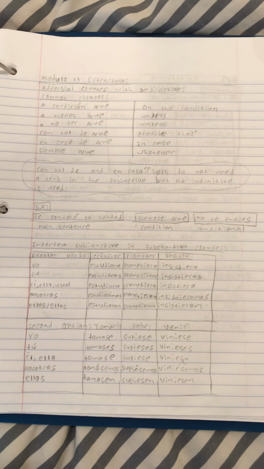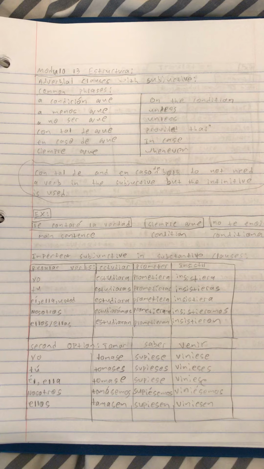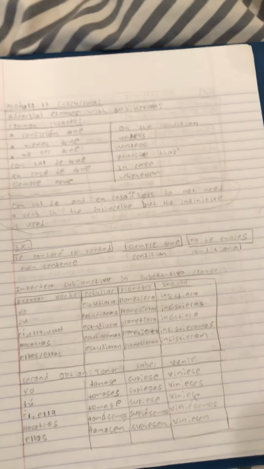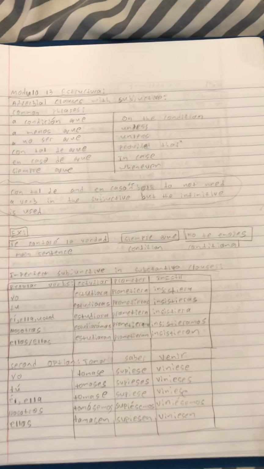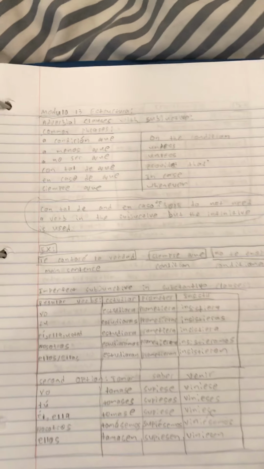Awesome. Next up, we have the estructura section, which has a lot of the stuff that we talked about in class, starting with the adverbial clauses with subjunctive. Here you can see all the different phrases that are really important, like a condición que, a menos que. I tried to note some of the important things, like when you can use a verb not in the subjunctive but an infinitive, for example.